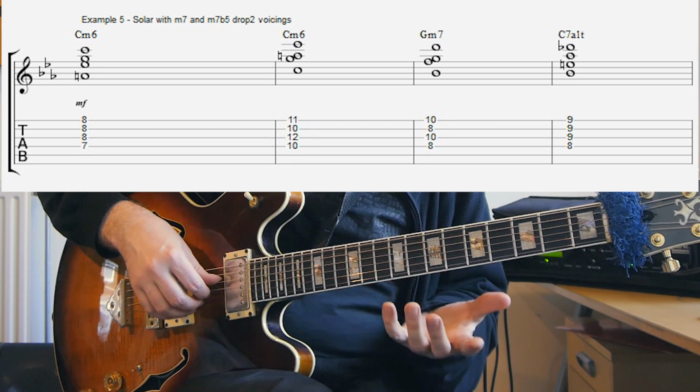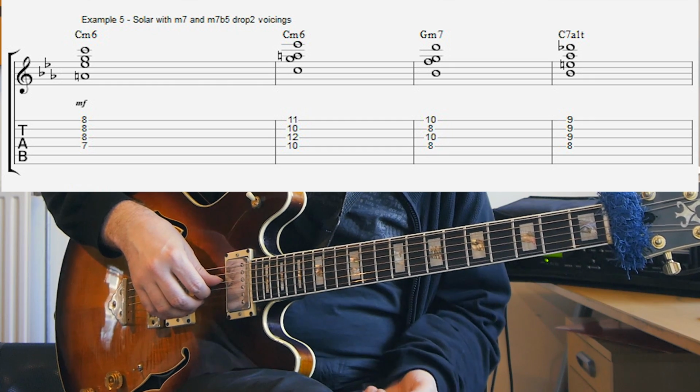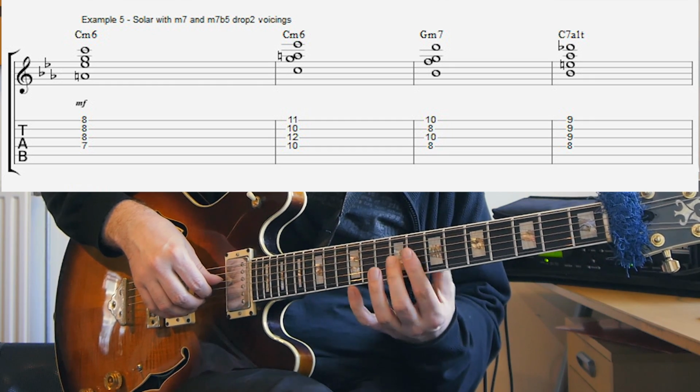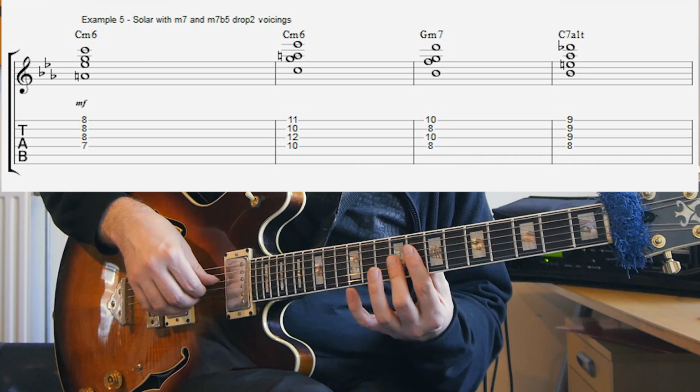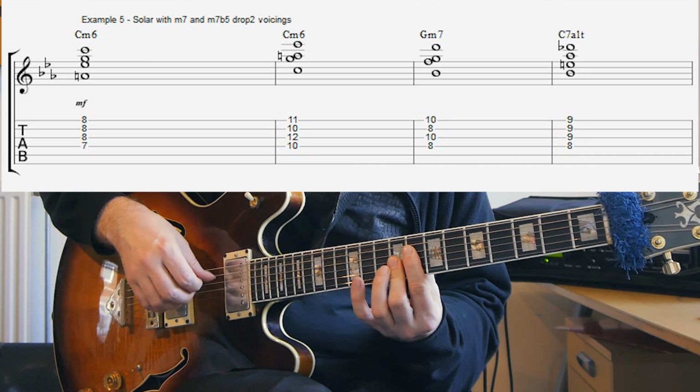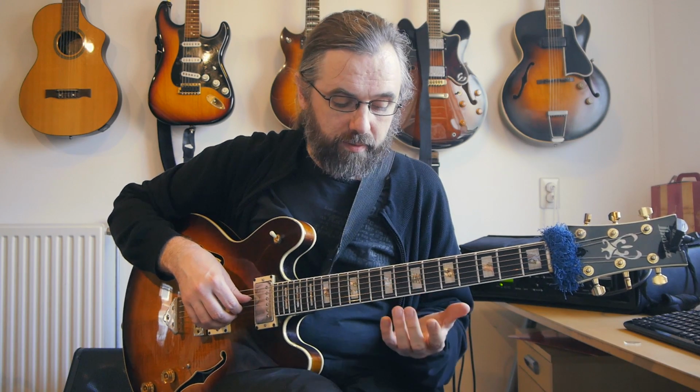And then the C7, and here I chose to use a C7 altered in this example just to also use some altered dominance. And there we're using this B flat half diminished, the B flat minor 7 flat 5 voicing. That you find by, of course, taking the 7th of C, so that's a B flat, and then playing the half diminished or minor 7 flat 5 voicing there.